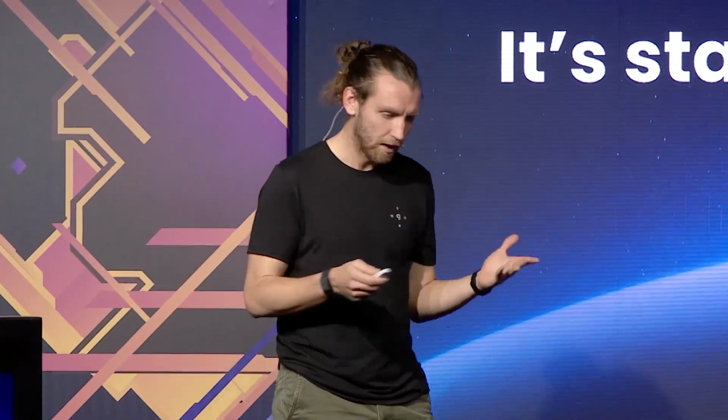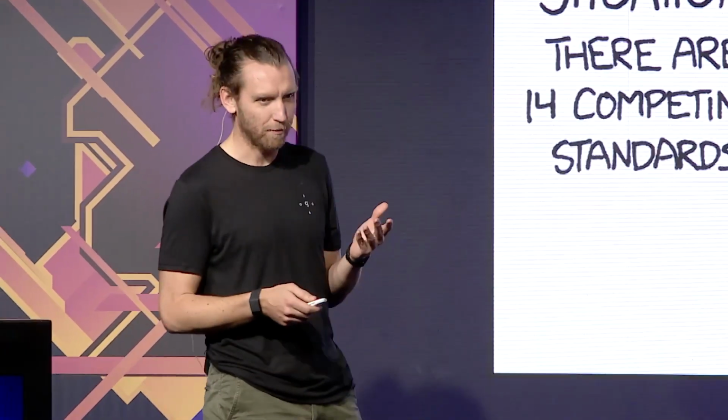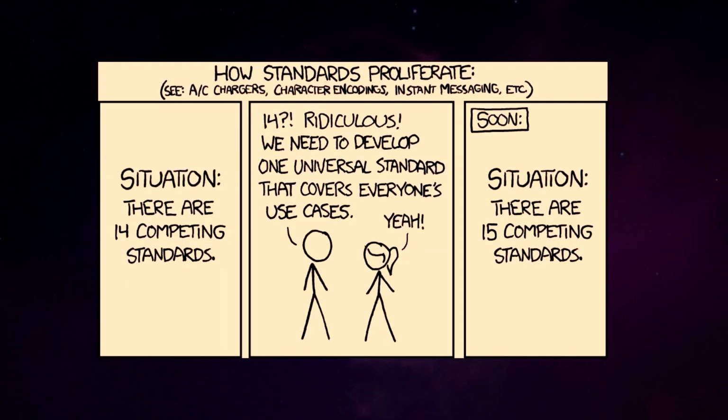And so obviously, sat there as a person being, oh, well, I think that sounds great, standards are great, I'll create a standard. This is a classic XKCD along these lines, where actually it's really hard to create standards just by defining them.